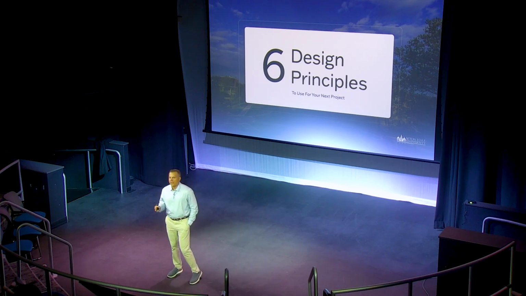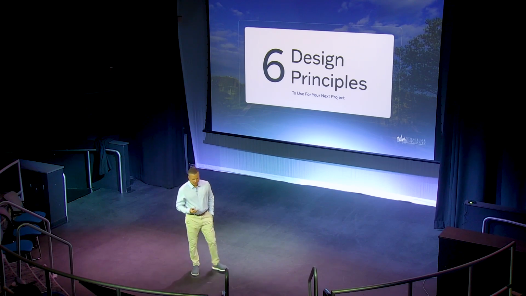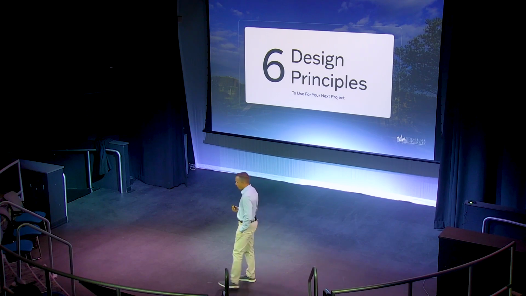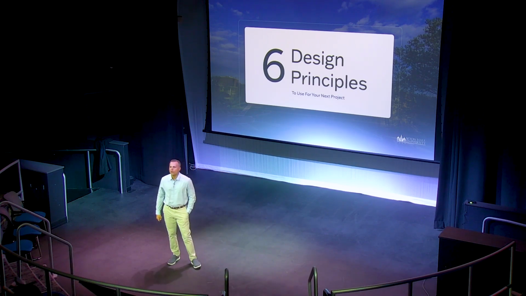That's usually the last probably 10-15% of what makes a design go from really great to looking even more professional. It's that attention to detail. And that's kind of what we're going to discuss today.